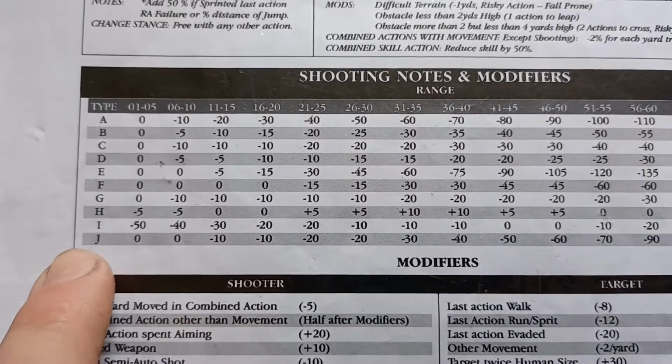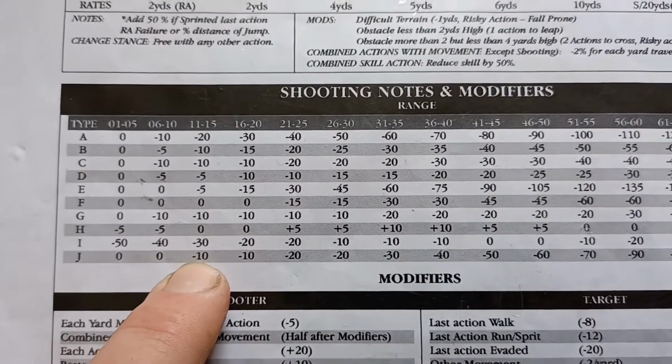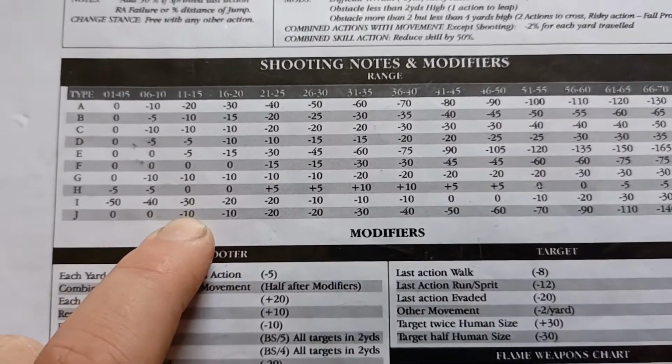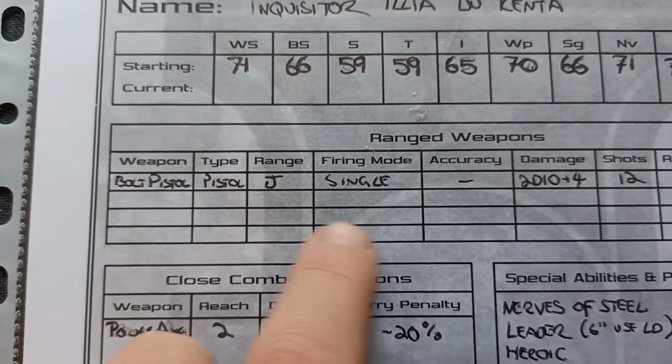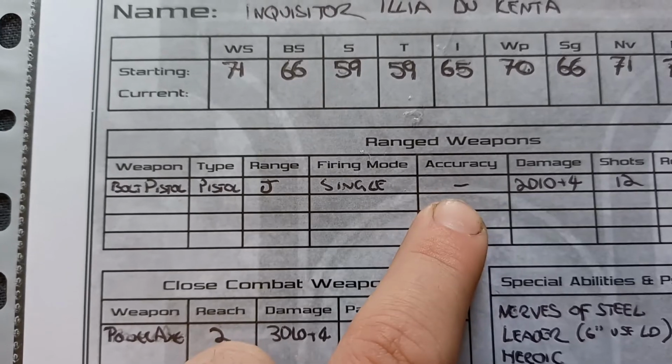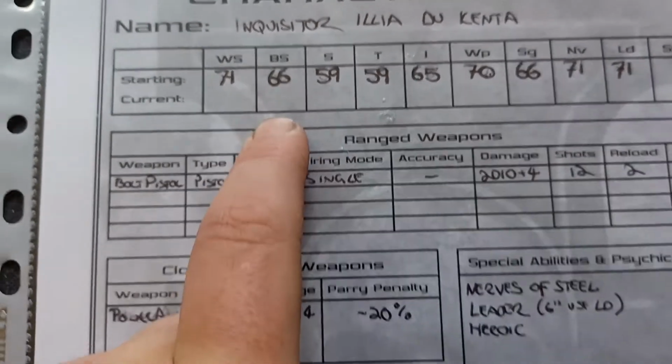So looking at a bolt pistol, at 14, it's -10. So we need to remember she's at -10, so that puts her at 56. A lot of weapons also have an accuracy rating, but a bolt pistol doesn't. So she's looking at rolling 56 or under to hit.